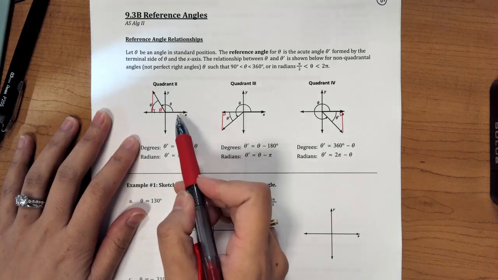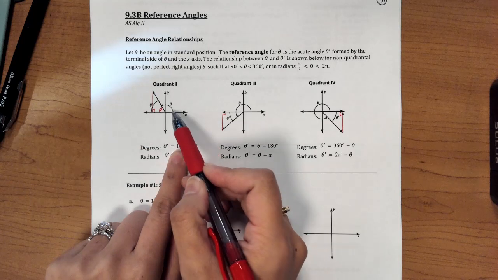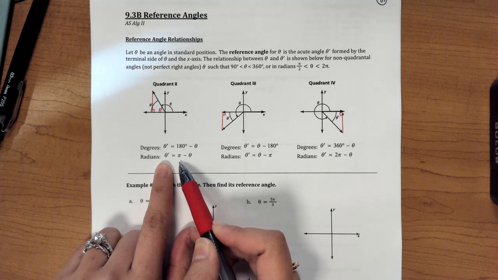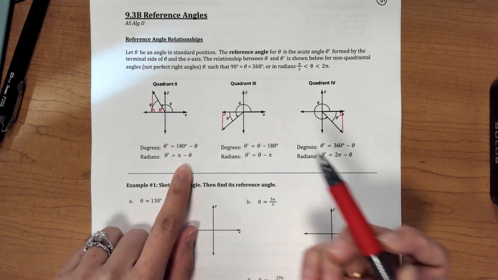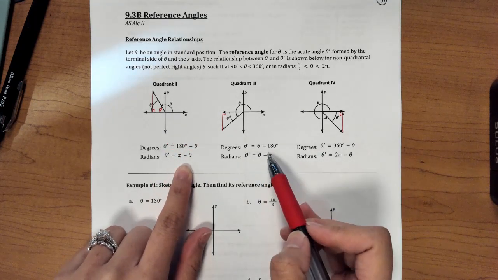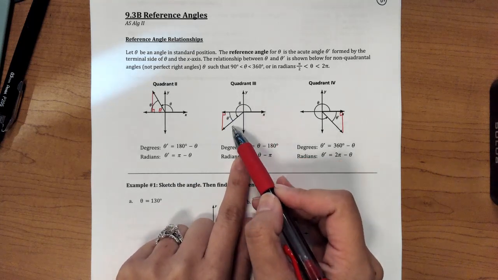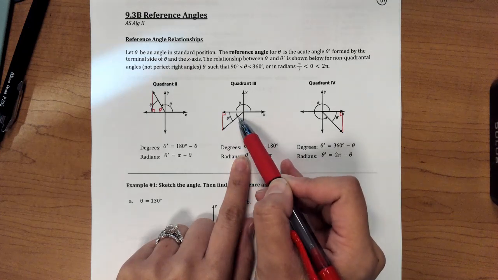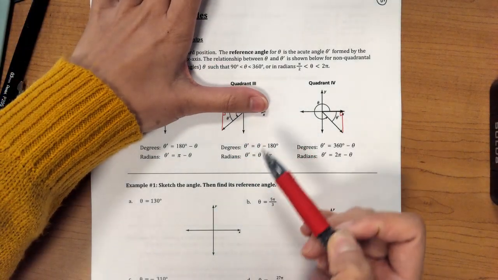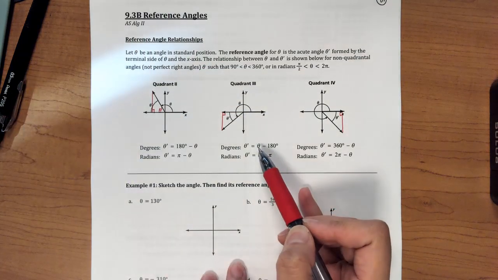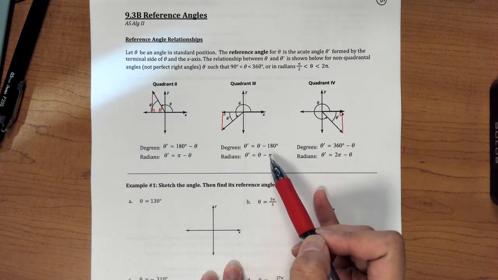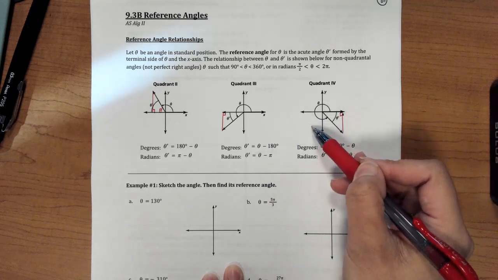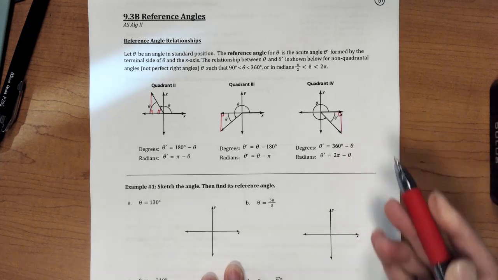In this one, we know it's going to be 180 minus whatever your angle is, because these two add up to 180. Or you can think of it as pi minus your angle, if we're thinking in radians. This one, since we're going past 180, is your angle minus 180, which is theta minus pi, because pi and 180 are the same. And then here we have all the way around, which is 360 minus theta.